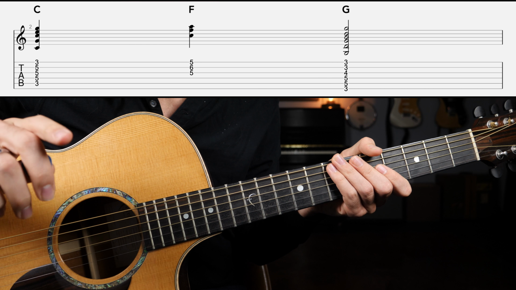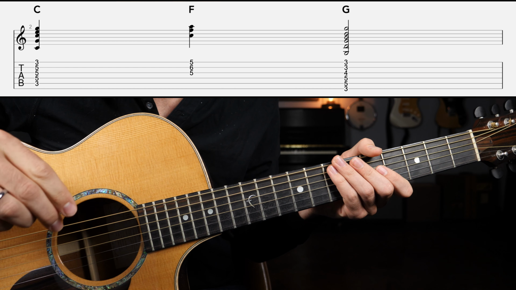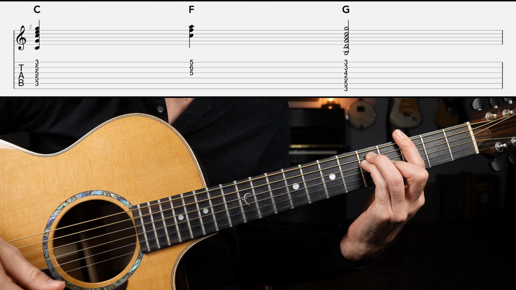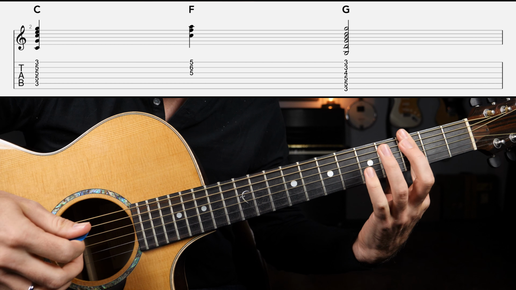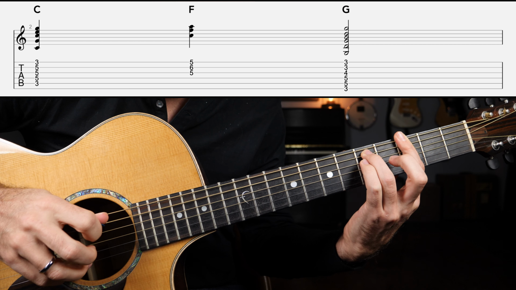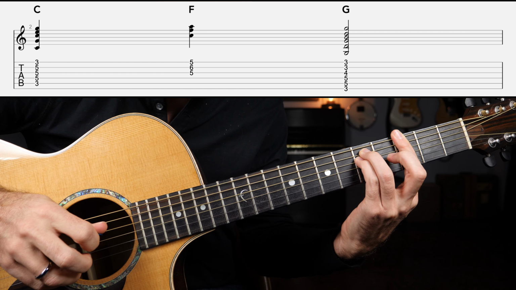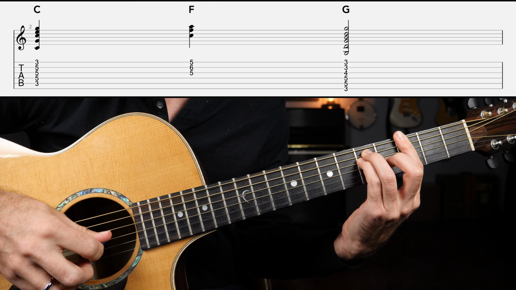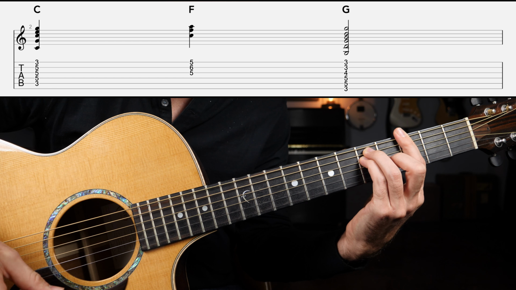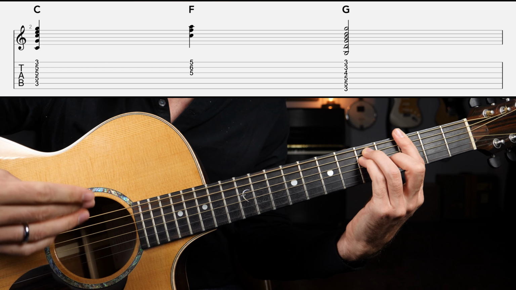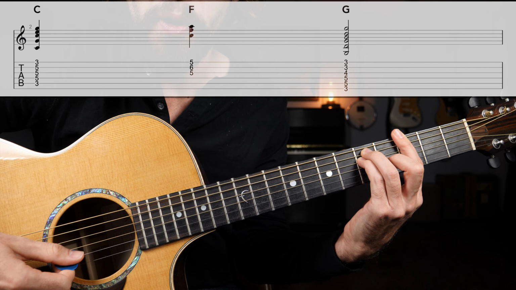Okay, now the 5 chord, G major, played as an E shape. Nothing new here. We're just barring the 3rd fret and grabbing the 5th fret A string, 5th fret D string, and the 4th fret of the G string. Strumming from E to E. Okay, a common bar chord position, or the E-shaped position of the G major chord.